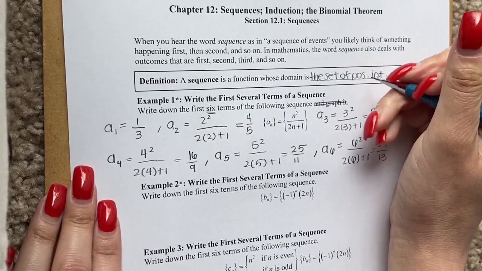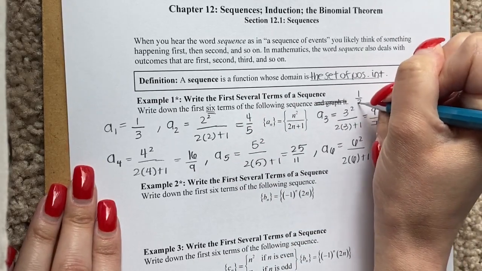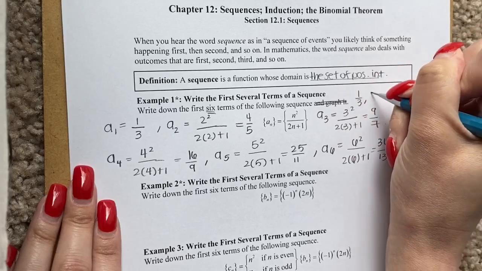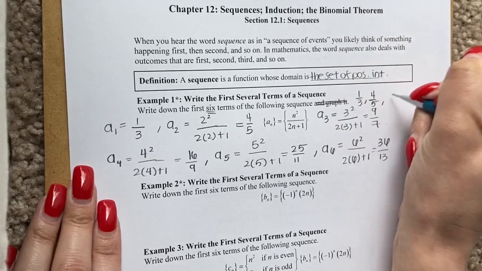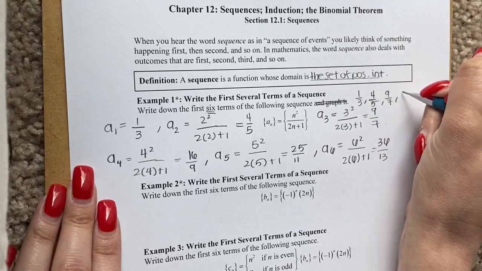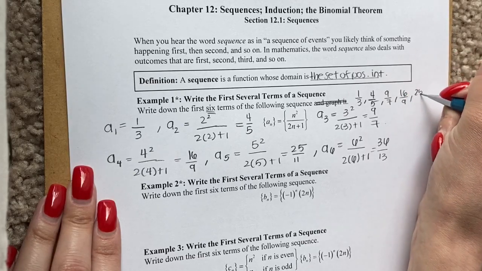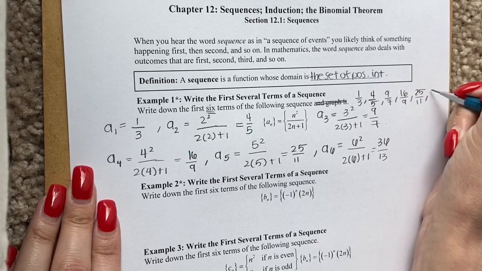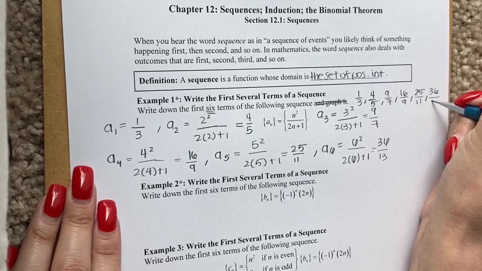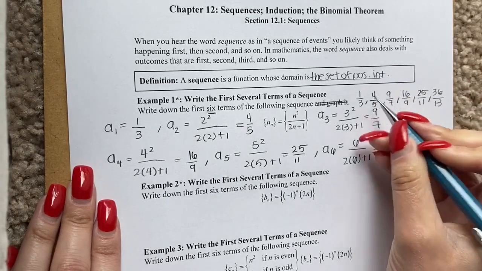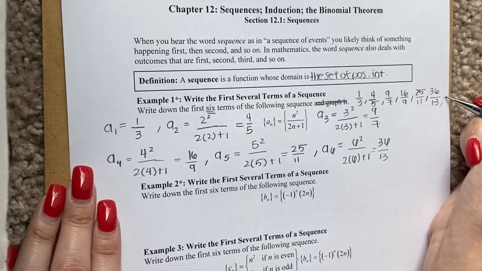Okay, so to answer this question, write the first 6 terms of the following sequence. You know that the 6 terms are going to be 1/3, 4 over 5, 9 over 7, 16 over 9, 25 divided by 11, and last but not least 36 divided by 13. And those are going to be your first 6 terms.